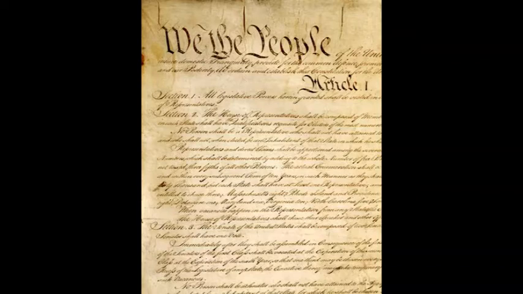Section 2. The judicial power shall extend to all cases in law and equity arising under this Constitution, the laws of the United States and treaties made, or which shall be made under their authority, to all cases affecting ambassadors, other public ministers, and consuls, to all cases of admiralty and maritime jurisdiction, to controversies to which the United States shall be a party, to controversies between two or more states, between a state and citizens of another state, between citizens of different states, between citizens of the same state claiming lands under grants of different states, and between a state or the citizens thereof and foreign states, citizens or subjects.